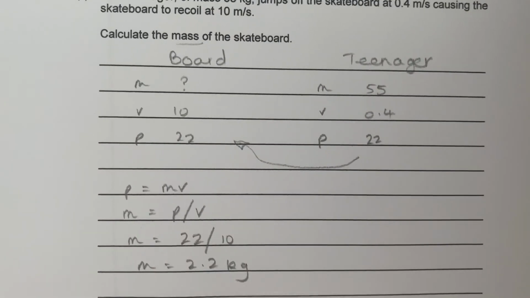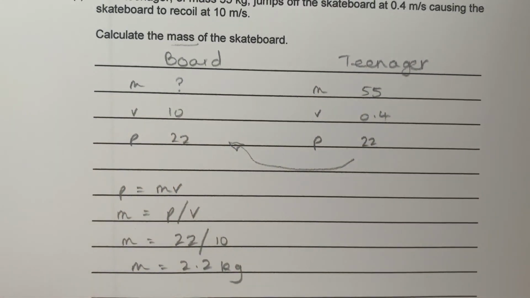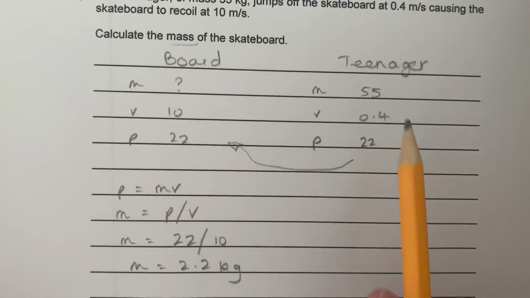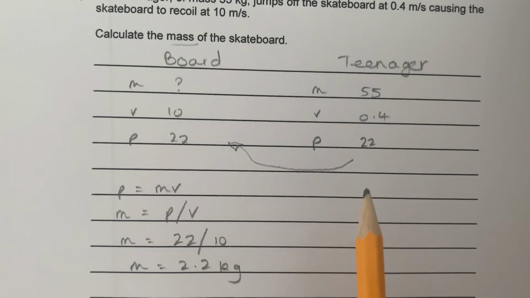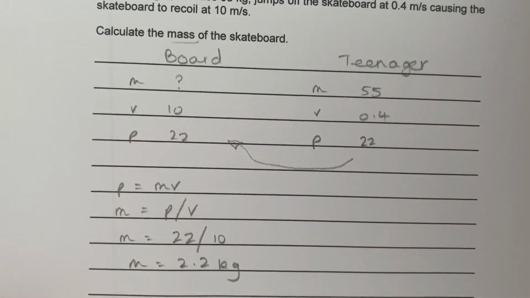Same idea, just working out mass this time. Write down all of the bits that you do know from the question. Work out what it's asking you to calculate. Work your way through, remembering that the momentum is always going to be the same for both things, so you can use the information from that to help you answer this question. Rearranging your equation and then ending up with your answer.